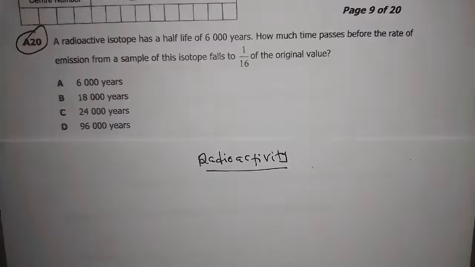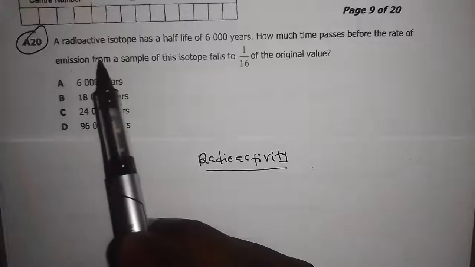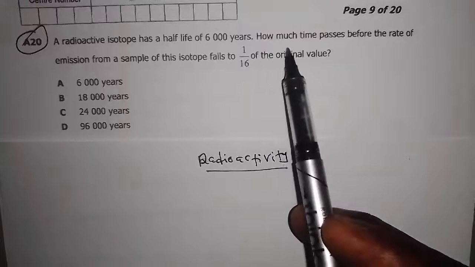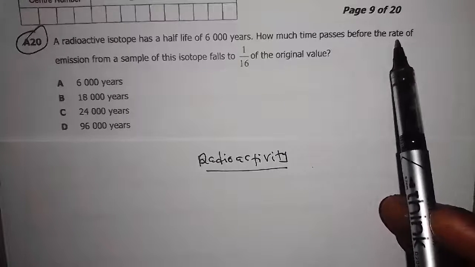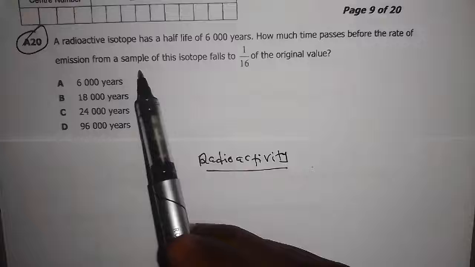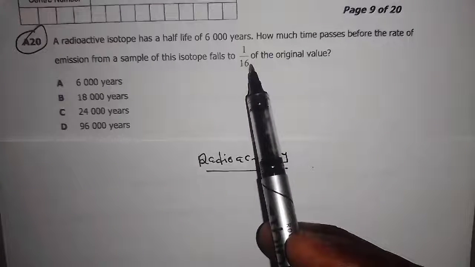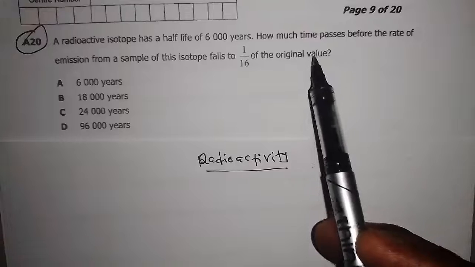Okay, so now the question says, a radioactive isotope has a half-life of 6,000 years. How much time passes before the rate of emission from a sample of this isotope falls to 1 out of 16 of the original value?